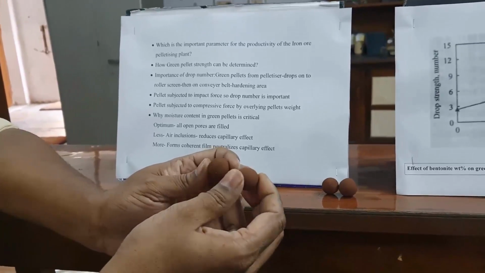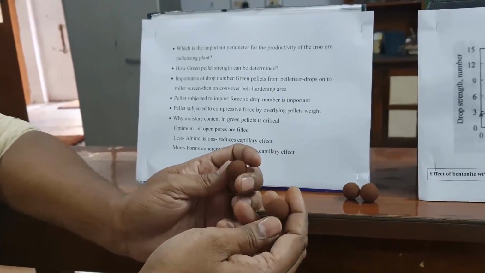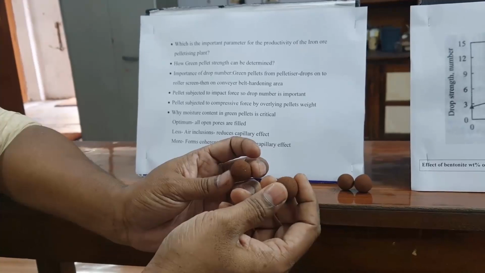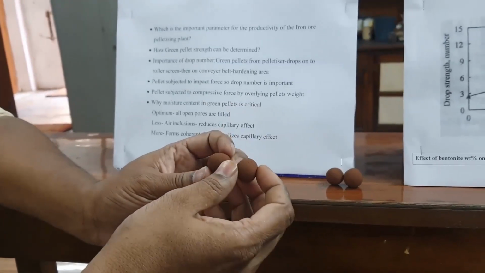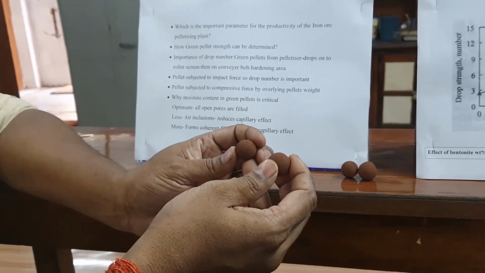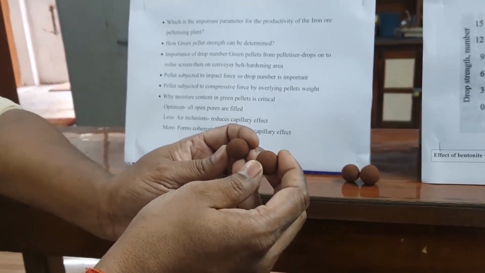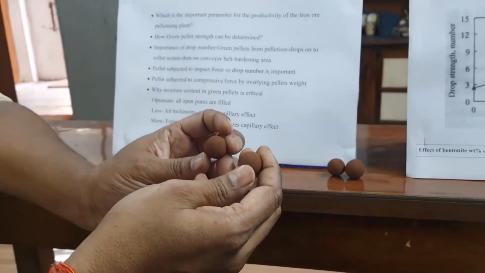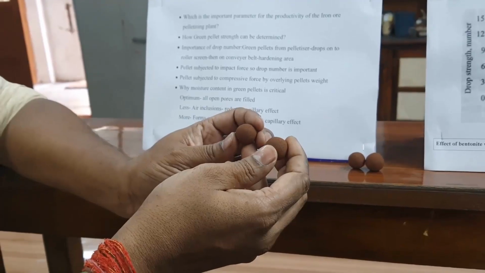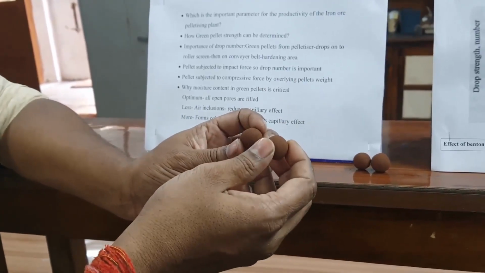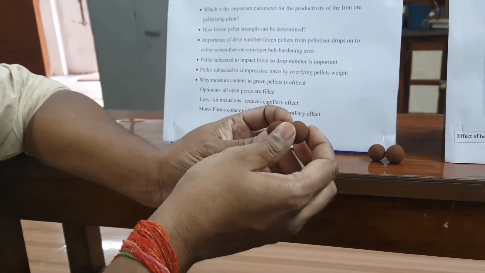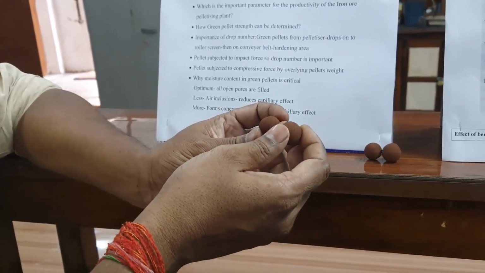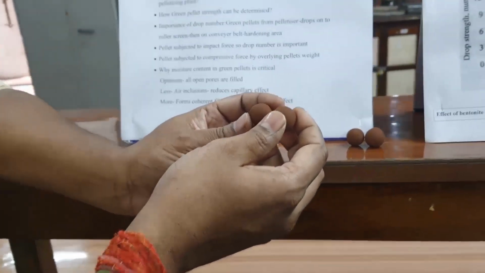What are the different materials used for making the pellets? We use iron ore fines, water, and a binder. The binder we use here is bentonite. Both contents have to be optimized, because if we use more bentonite, then along with the bentonite, silica and other contents will increase, and you will get a problem. You have to remove those things. That's why the water also should be at an optimum percentage.